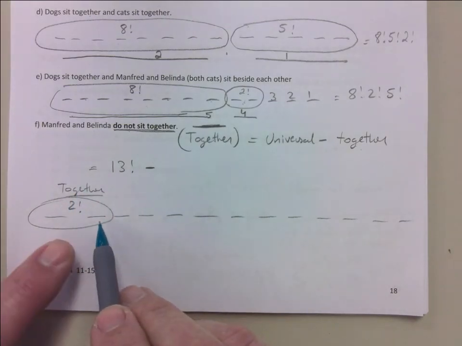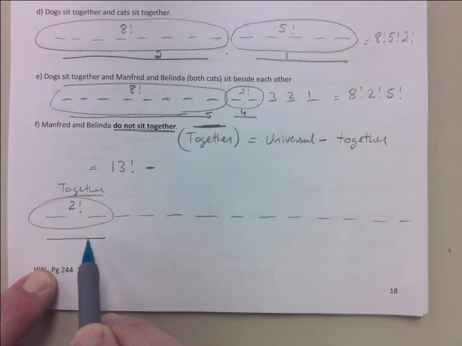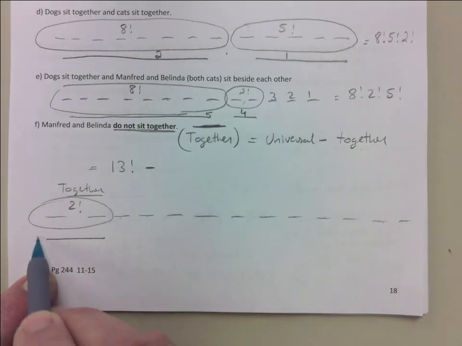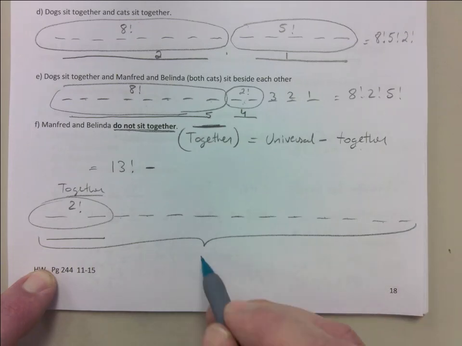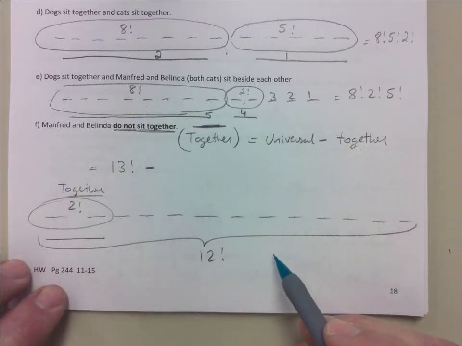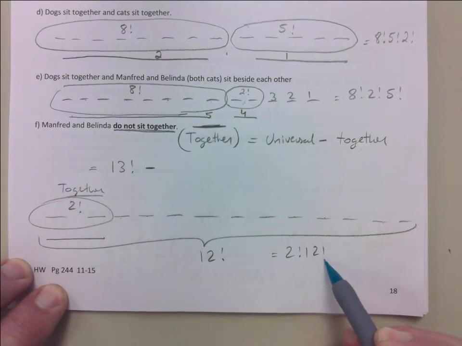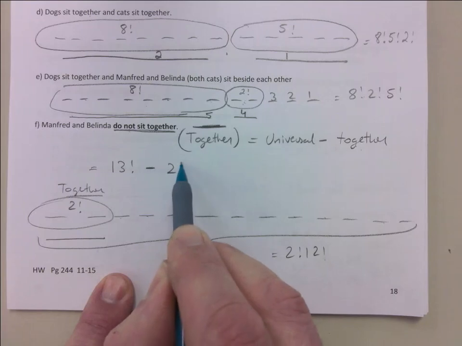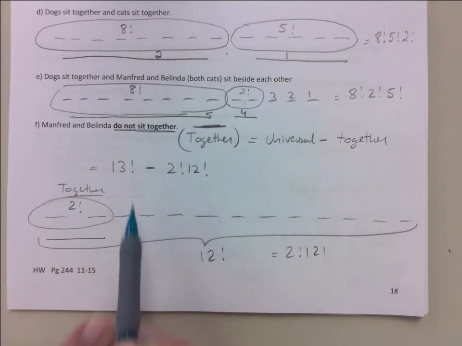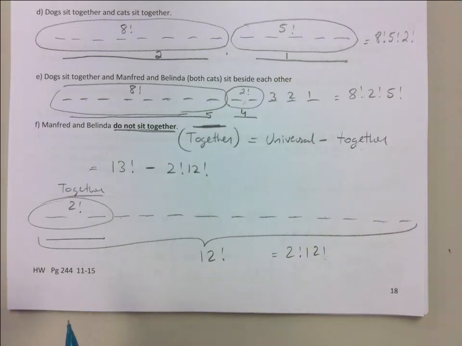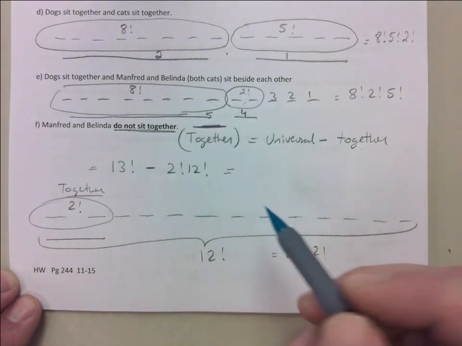Okay, 2 factorial, and then you zoom out. 1, 2, 3, 4, 5, 6, 7, 8, 9, 10, 11, 12. So that's 12 factorial. So really, them being together is 2 factorial times 12 factorial. This is what we need to subtract from 13 factorial. That's the short version of doing it. If you'd like to calculate that, and then calculate the other and then subtract, that's fine. I think I can give you that.